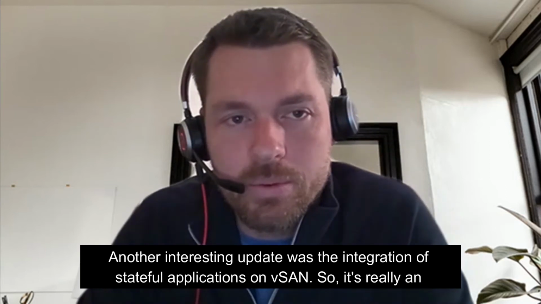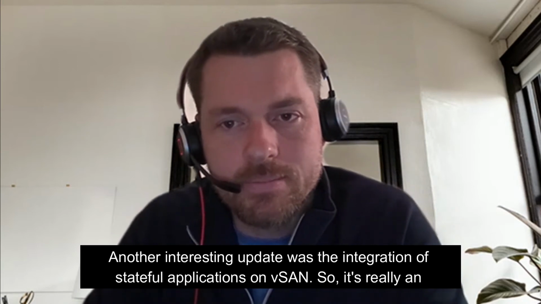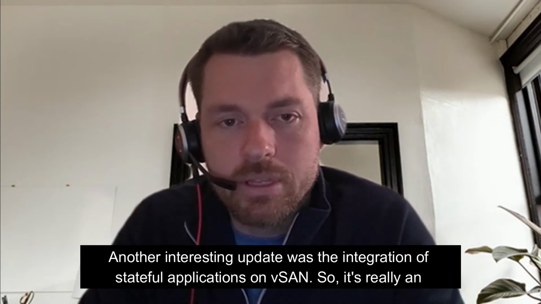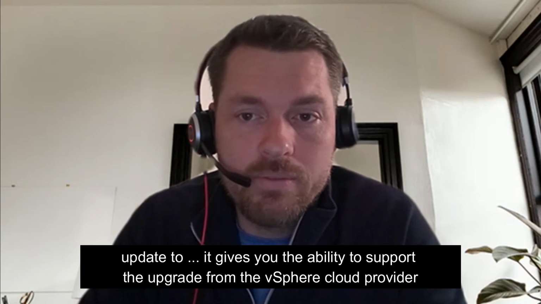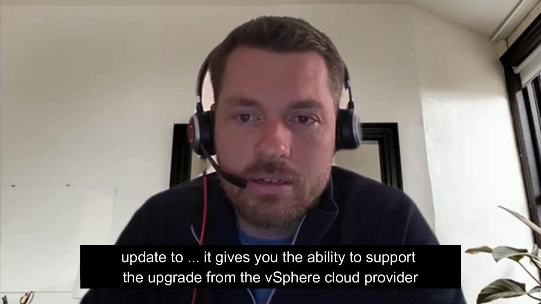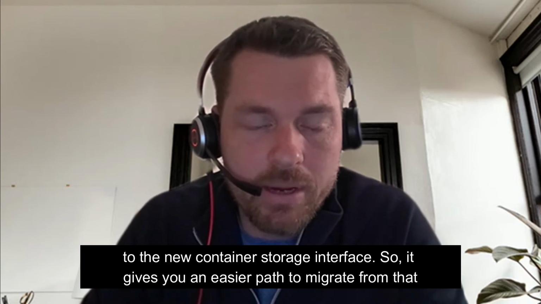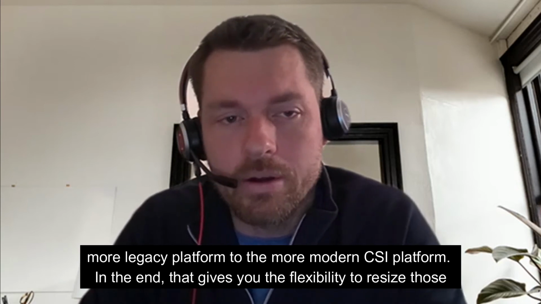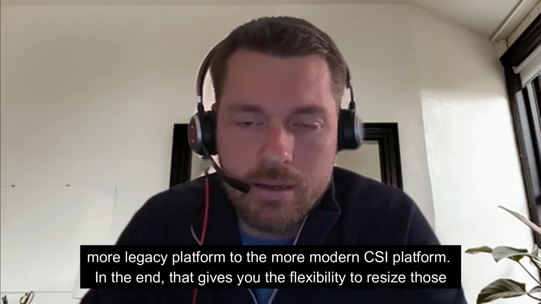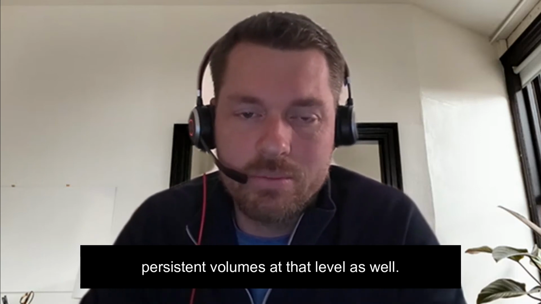Another interesting update was the integration of stateful applications on vSAN. So it's really in Update 2. It gives you the ability to support the upgrade from the vSphere cloud provider to the new container storage interface. So it gives you an easier path to migrate from that more legacy platform to the new, more modern CSI platform, which also, in the end, gives you the flexibility to resize those persistent volumes at that level as well.